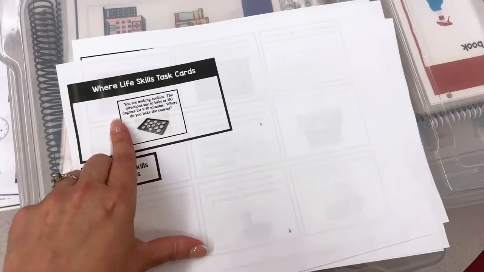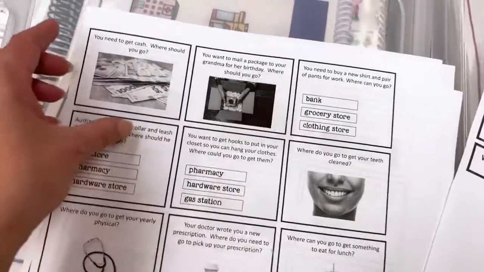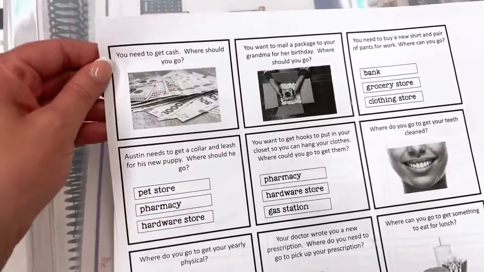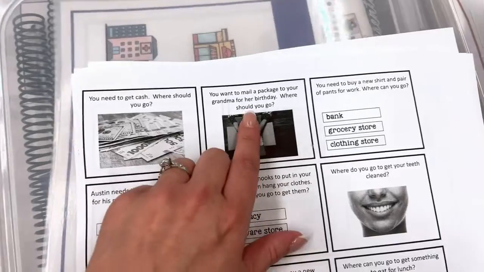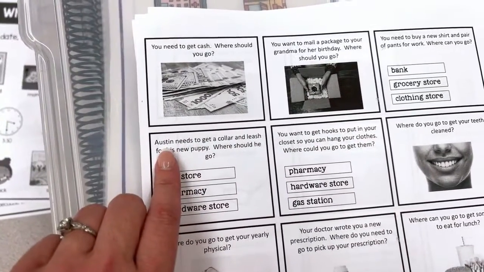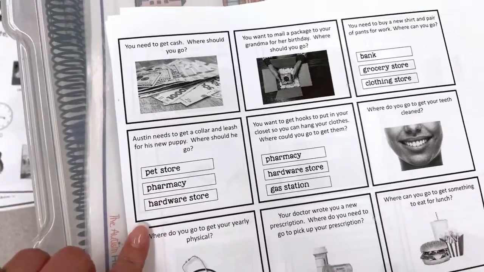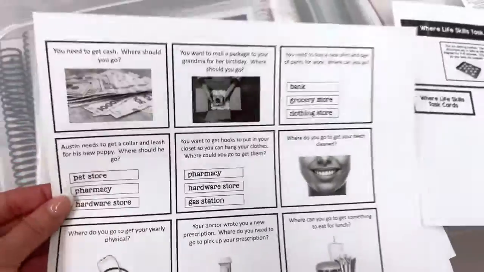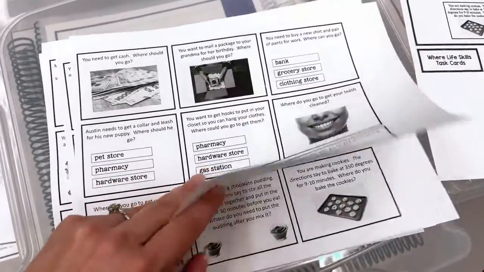These are the Where Life Skills task cards, and I love these because they are such real life scenarios. You need to go get cash. Where should you go? So how about this one? Austin needs to get a collar and a leash for his puppy. Where should he go? And there's choices. So I love to just print these in black and white and use the set as necessary for the student.